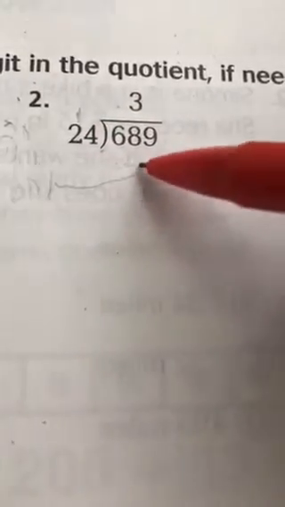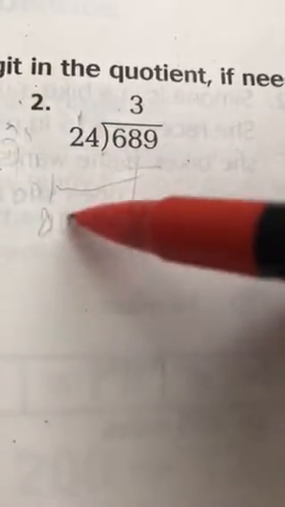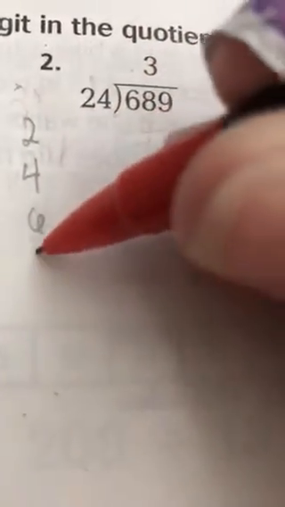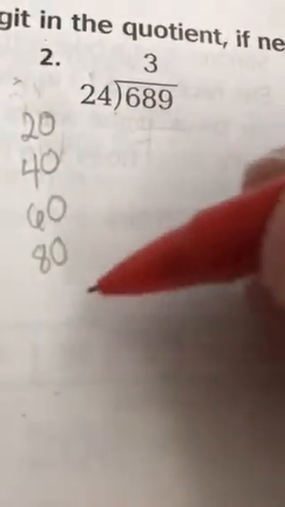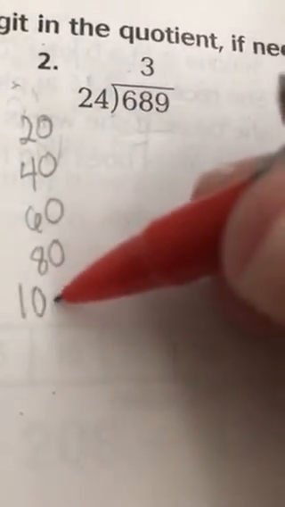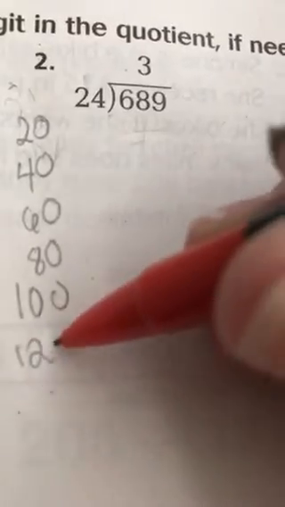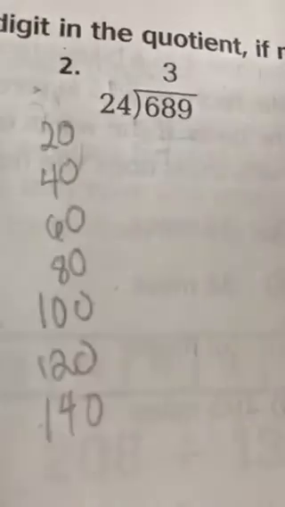So when they completed this problem, they used 20 as our compatible number. On a number line, they figured that the number 24 is somewhere between 20 and 30, so they chose to do their multiples of 20. So over to the side, we're going to list our multiples of 20. And again, I know my multiples of 20 because I know my 2's. So I have 2, 4, 6, 8, add your zeros. You've got 10, 12, add a 0, 14, add a 0, and so on.